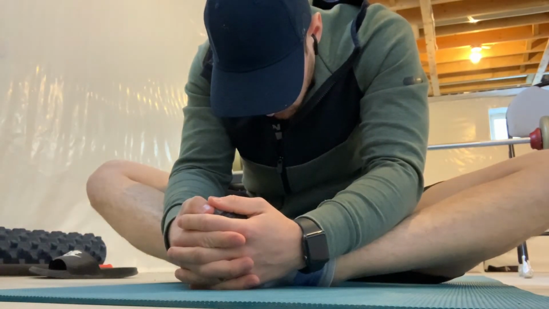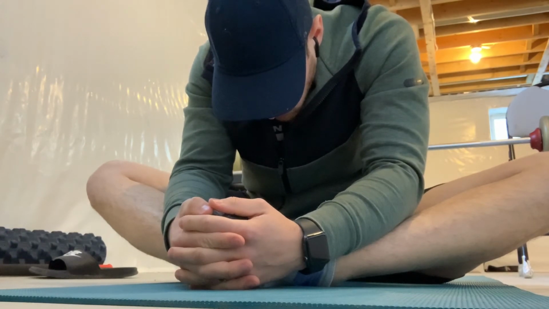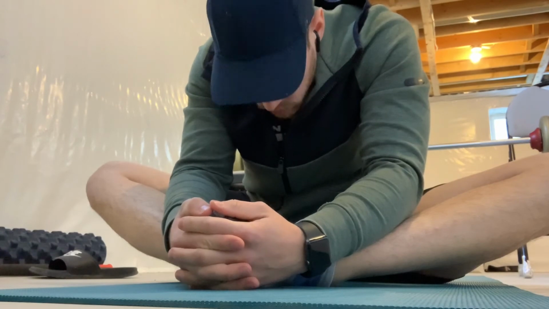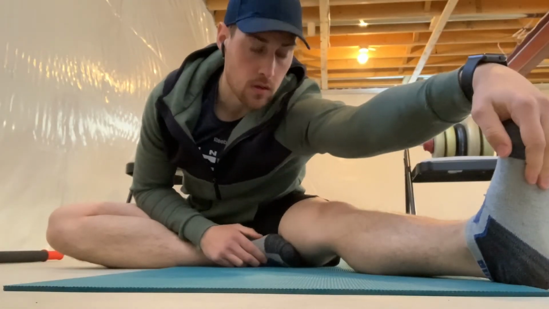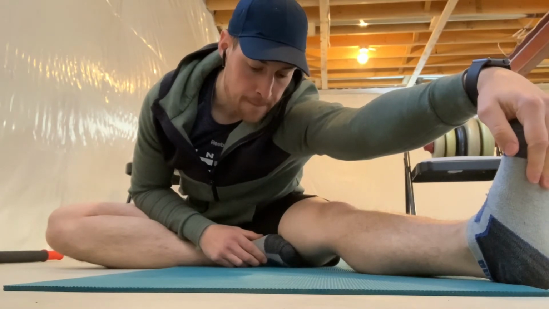Next, I like to move on to a butterfly stretch. And the focus here is just pulling my feet really close to my head, so I can get a really good hip stretch.